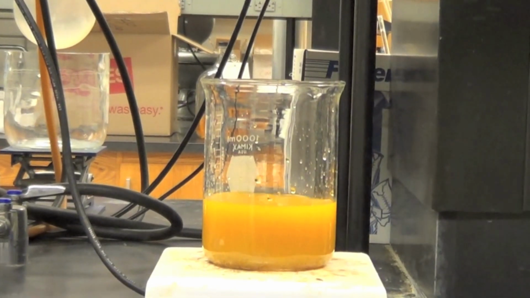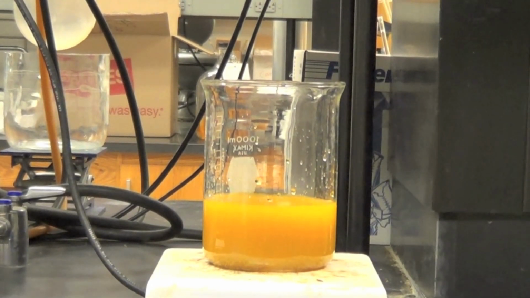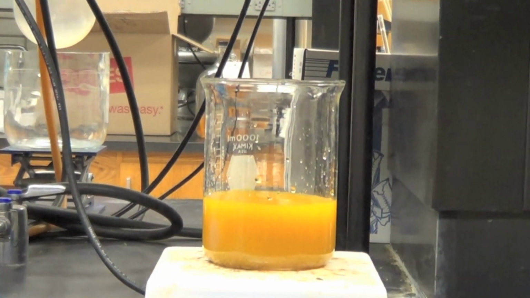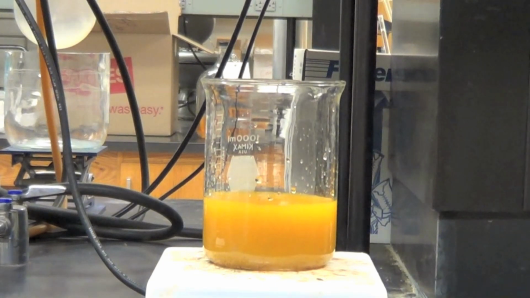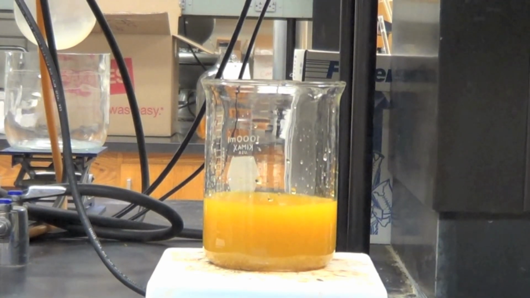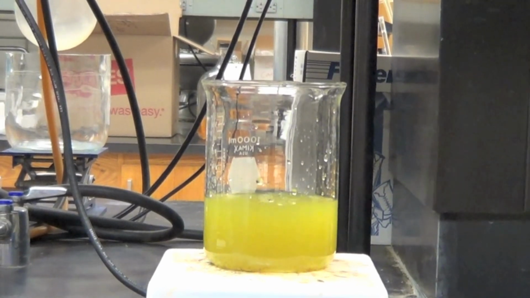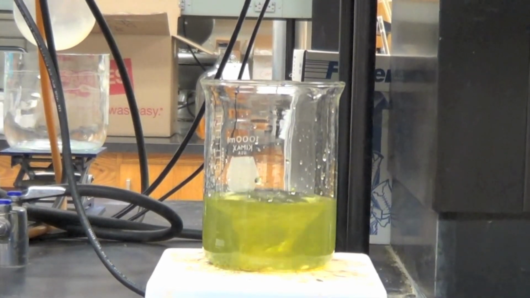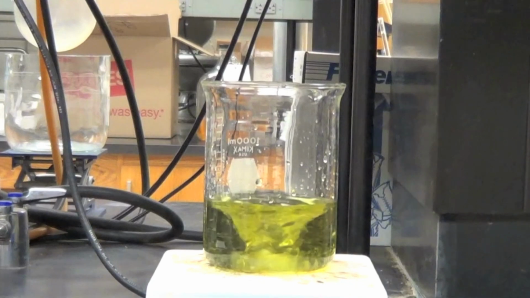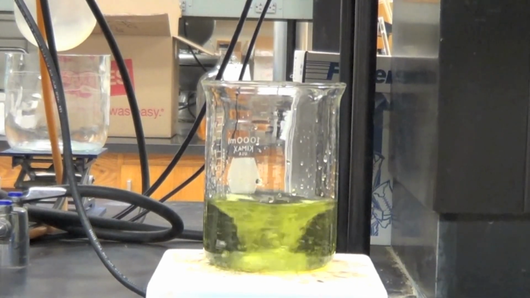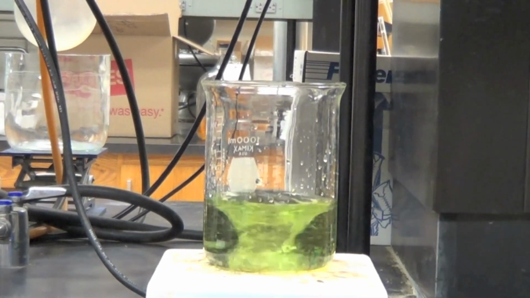Now, each color change corresponds to a specific concentration of the ions involved. As the cerium oscillates between its reduced state cerium-3 and its oxidized state cerium-4, the iron complex is also oscillating between its reduced state iron-2 and its oxidized state iron-3. Cerium-3 is clear, cerium-4 is yellow, the iron-2 complex is red, and the iron-3 complex is blue. Knowing this and some basic color theory, deriving the relative concentration of the ions at any point is a simple procedure.